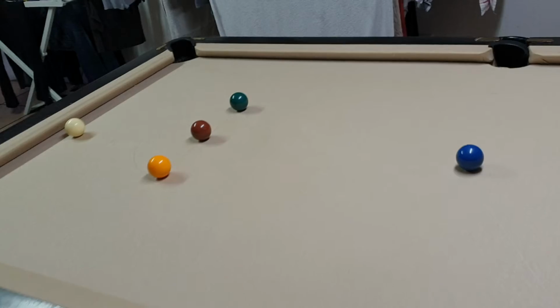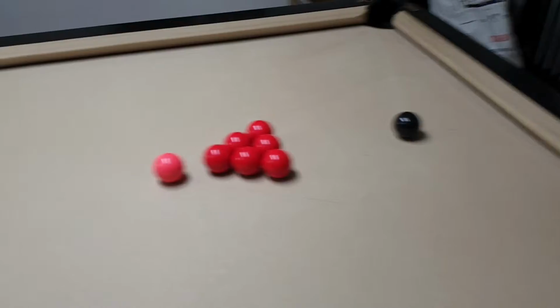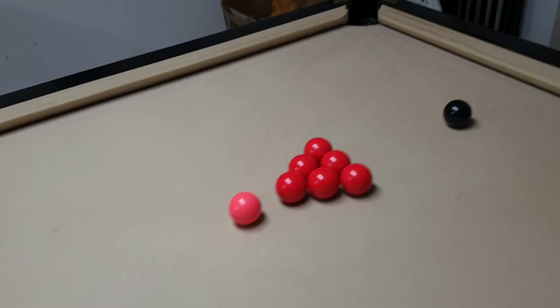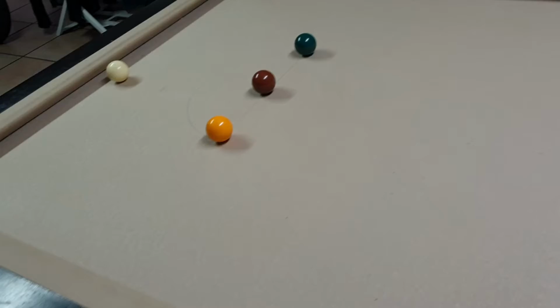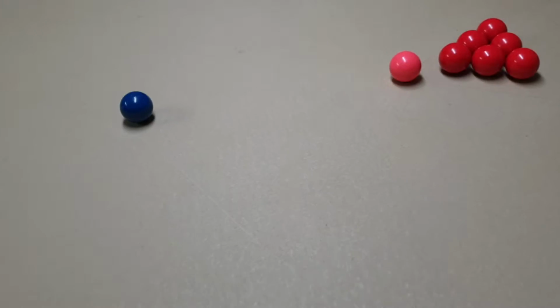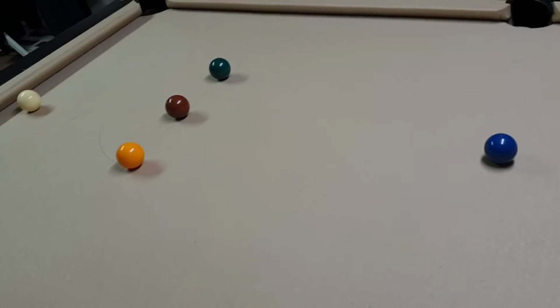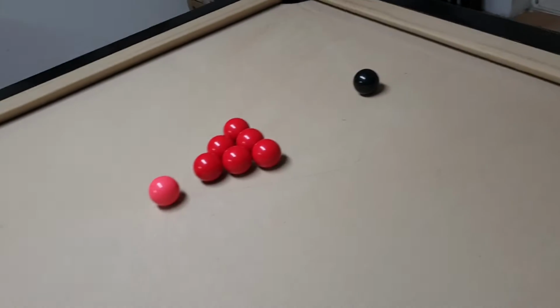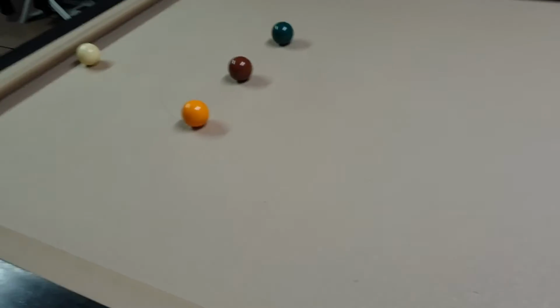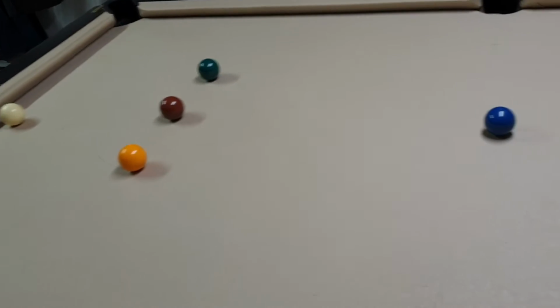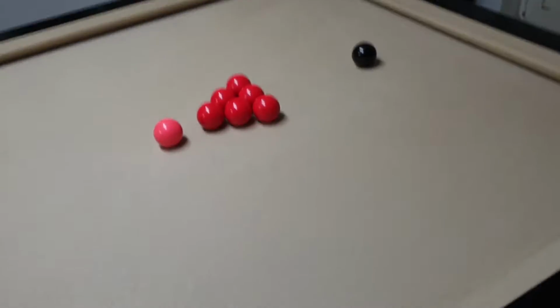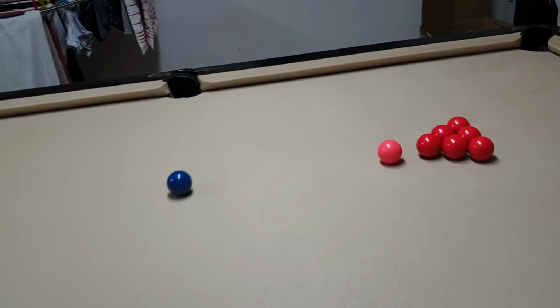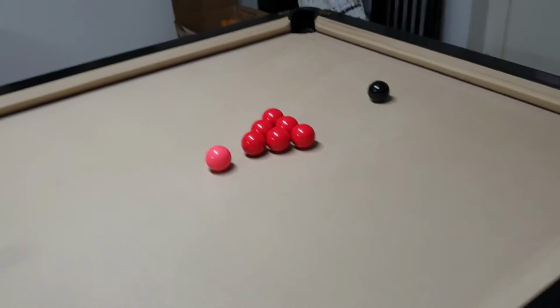So today I'm going to talk a little bit about breaks in snooker. Here we have what would be, for example, a 6-ball snooker layout on a pool table. Actually, the world snooker championship of 6 balls is played on a table not that much bigger than this, a little bit bigger. I'm going to quickly say what snooker is and what it consists of.